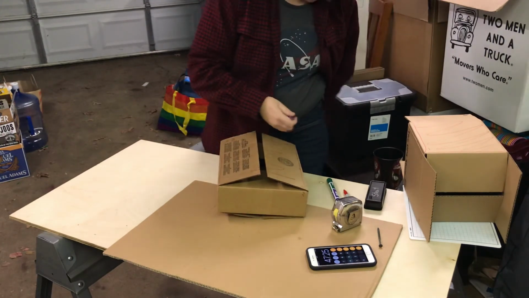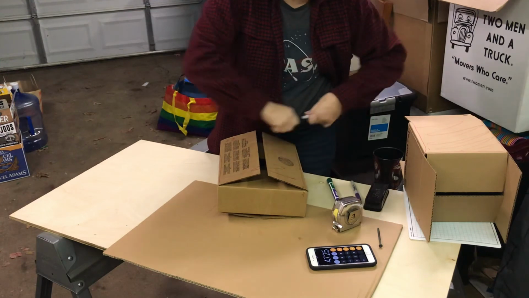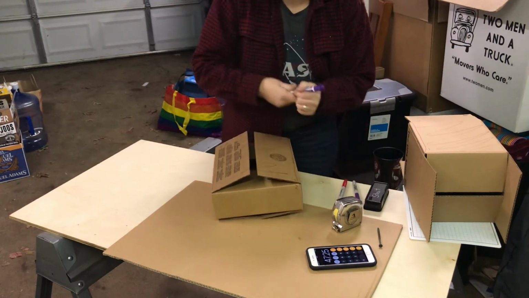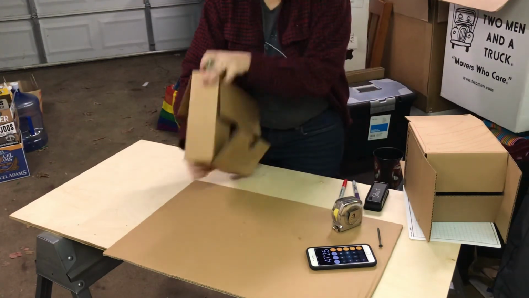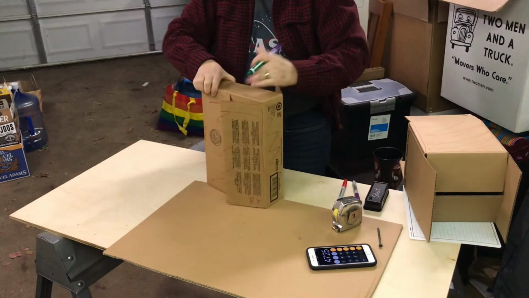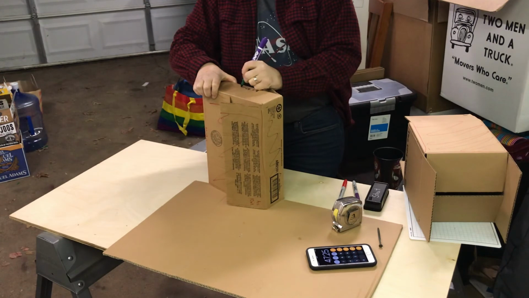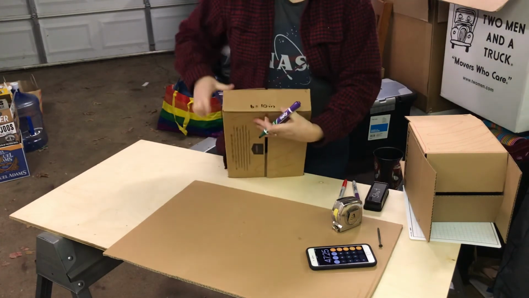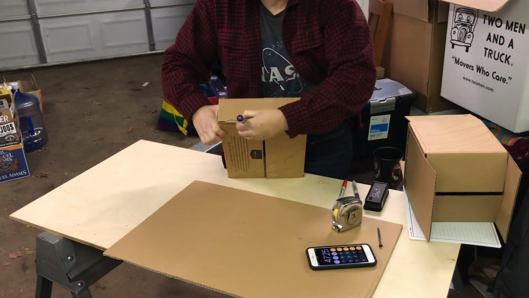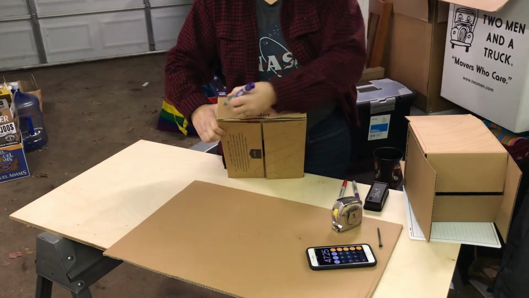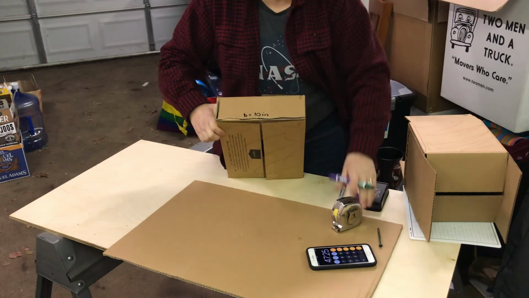And the base there is, give me a different color. Alright, I'll use green. The base here equals 10 inches. So the base is 10 inches. Then we have to figure out the height.